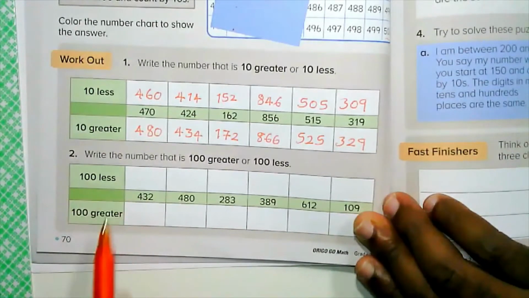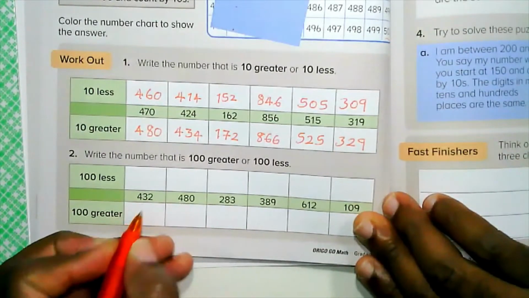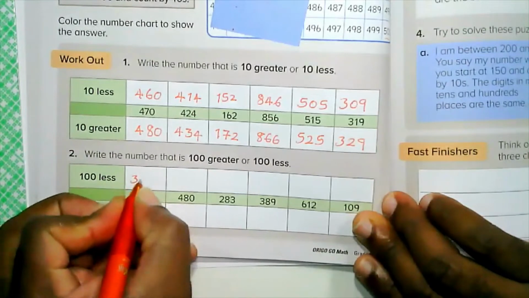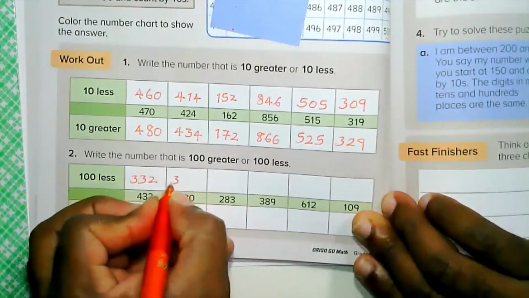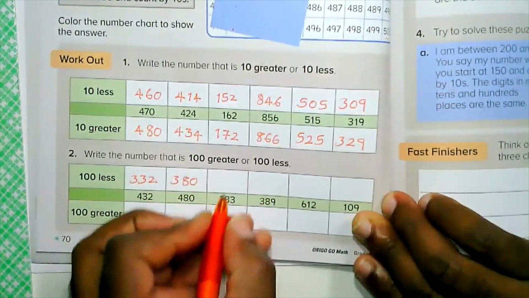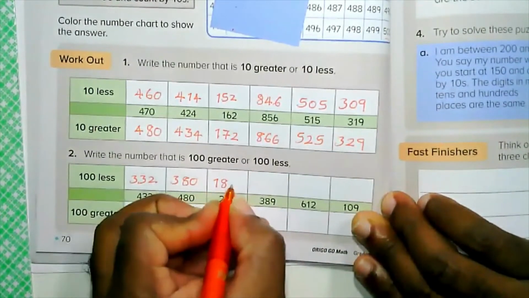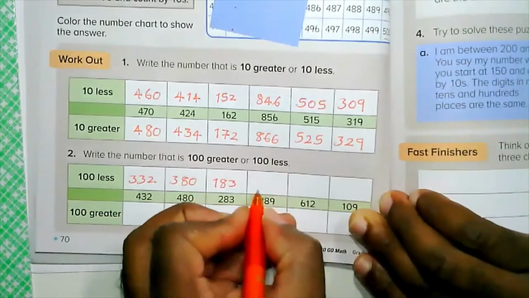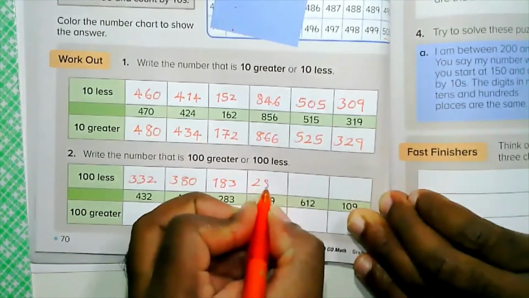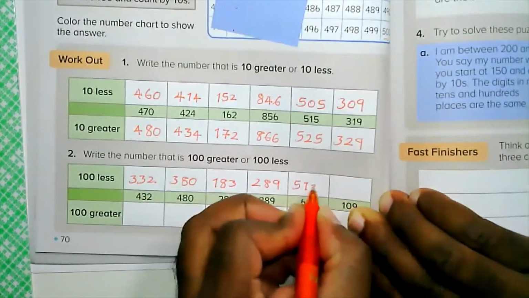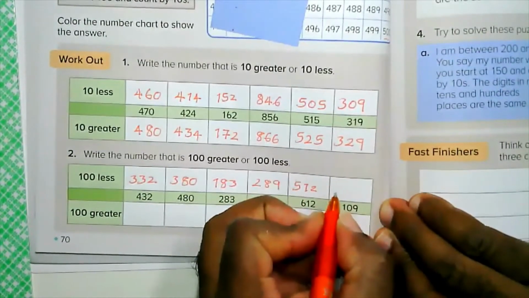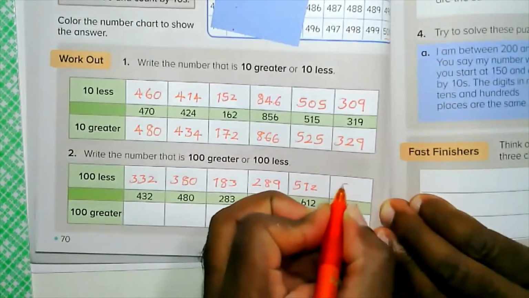So let's do the 100 less. 432, 100 less will be 332. 100 less will be 380. 100 less will be 183. 100 less will be 289. 100 less will be 512. 100 less of this will be 9.